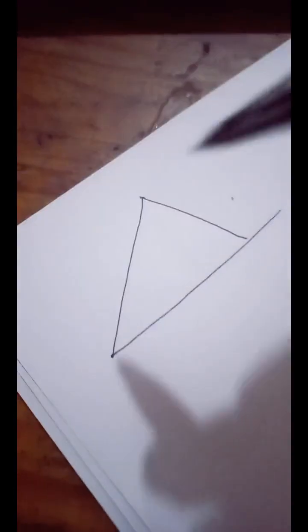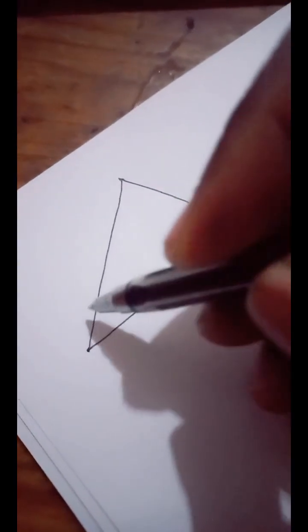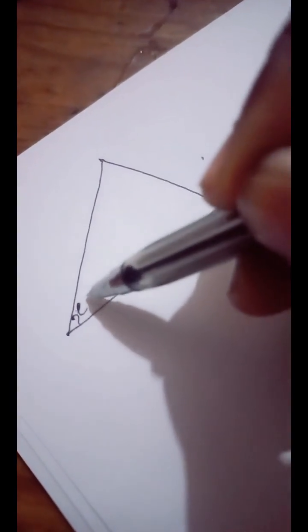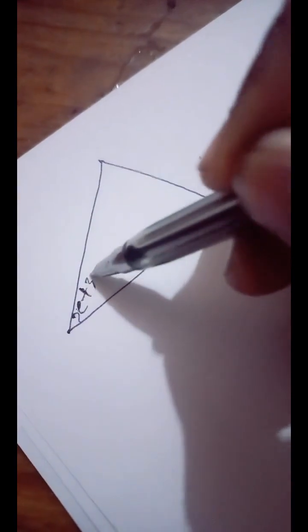Right, here's our triangle. You are given x plus 30.